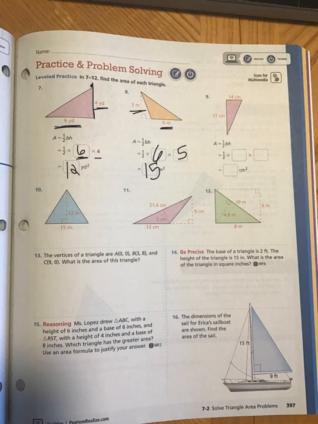Then on number 9, the way they have it set up, it kind of looks funny. It's kind of upside down. Here is the bottom, okay? So that would be 14 times from the highest point straight down is 31. So in my calculator, if I do 14 times 31 times 0.5, you would get 217 centimeters squared.